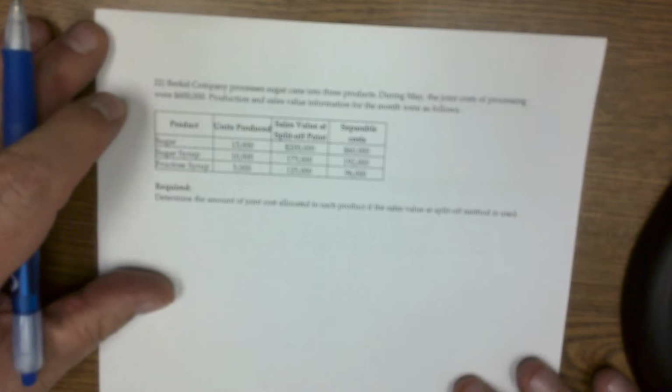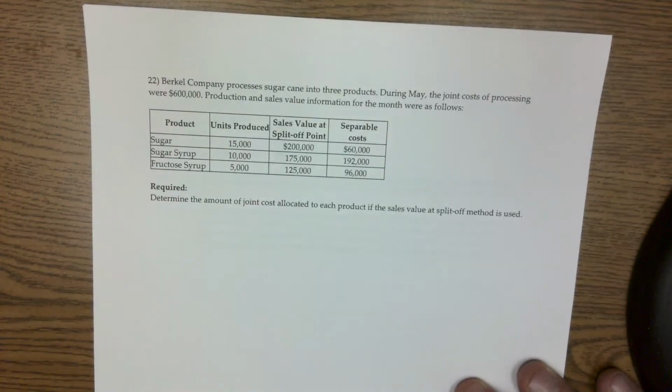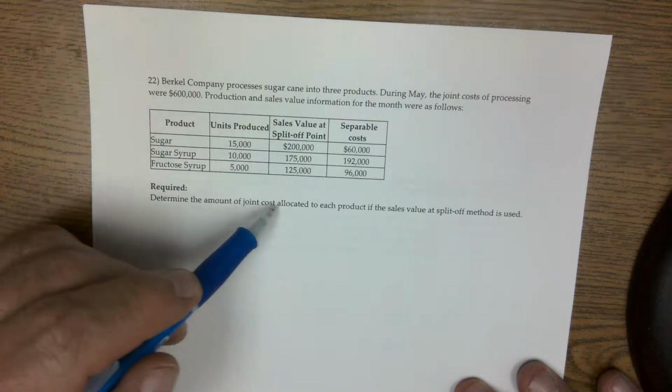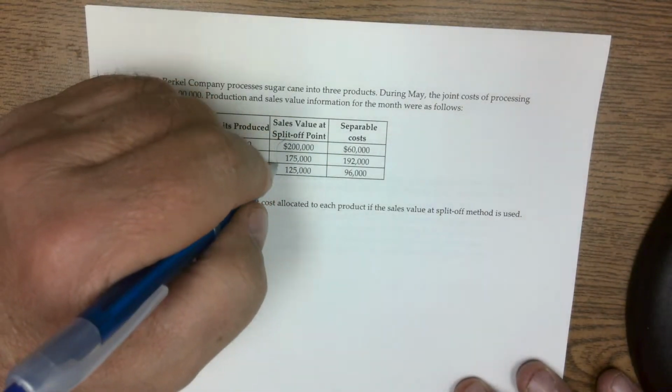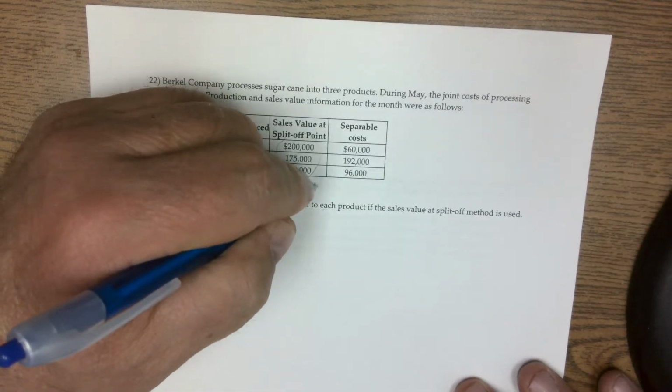Okay, the third one here in this part, we have a joint process costing. So this one is sales value at split off method. So the sales value at split off, we just add these up and it's 500,000.